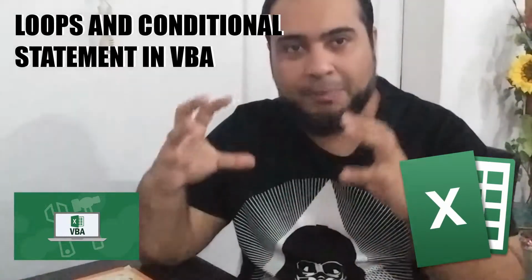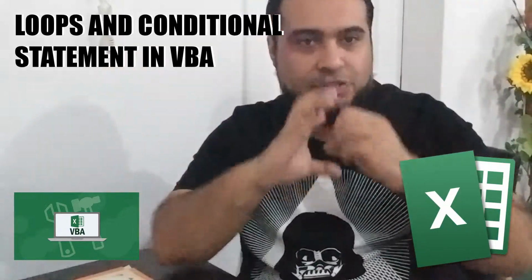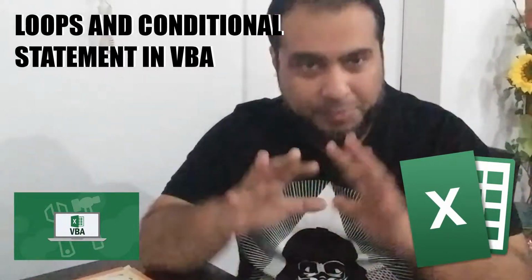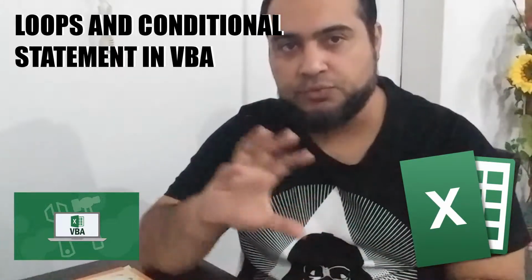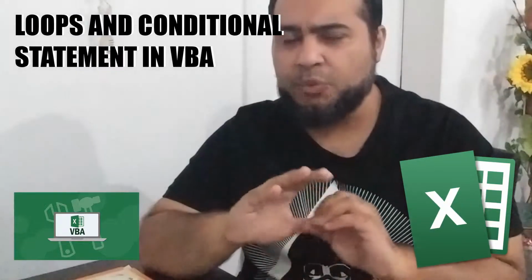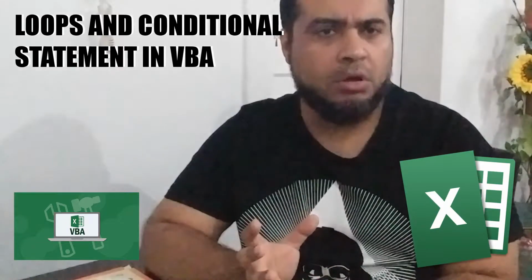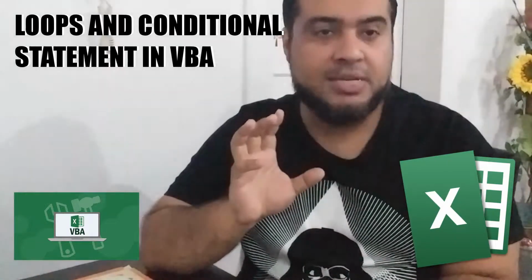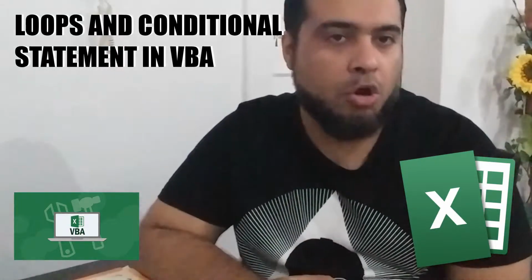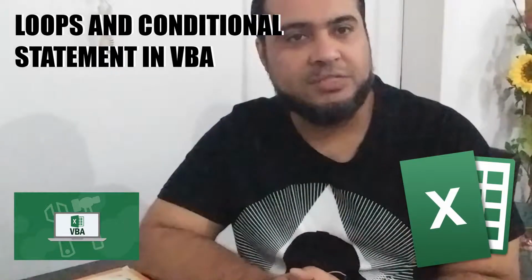But if you combine recording macros plus running them in loops, then you can make a very powerful macro. Today's lecture is still going to be just focusing on teaching you the commands on how to run a loop. I will be using a very simple example. It will not be fruitful for running a real macro, but my purpose is to teach you the basic syntax or structure of the loop command, and maybe we will go into conditional statements as well.